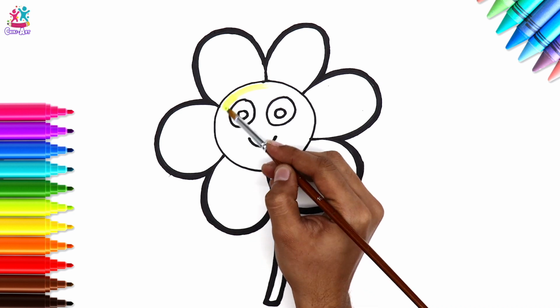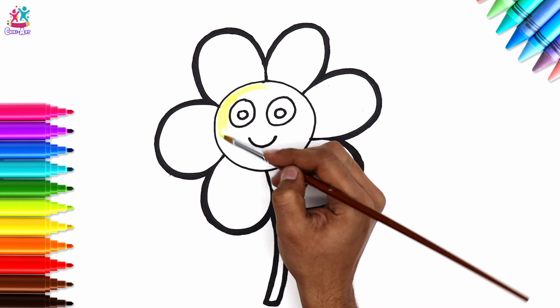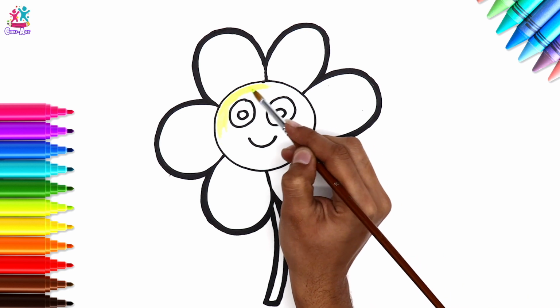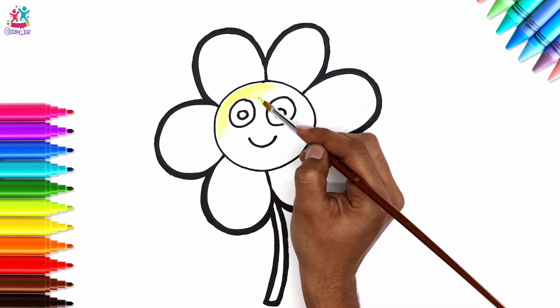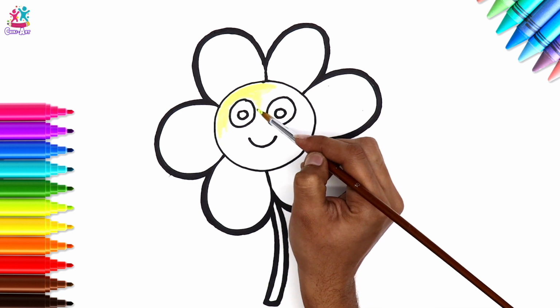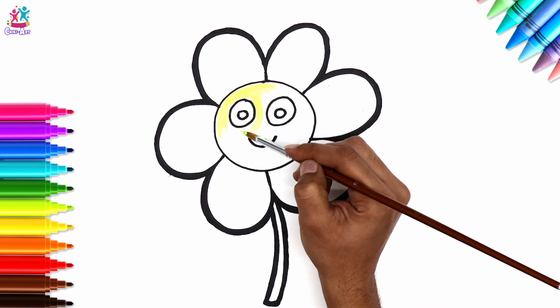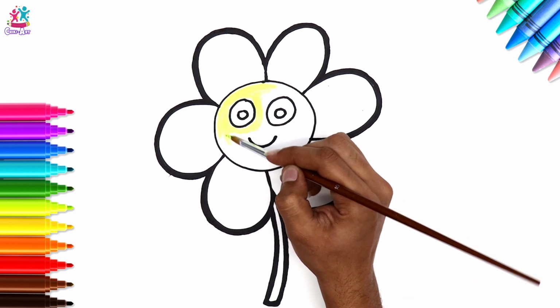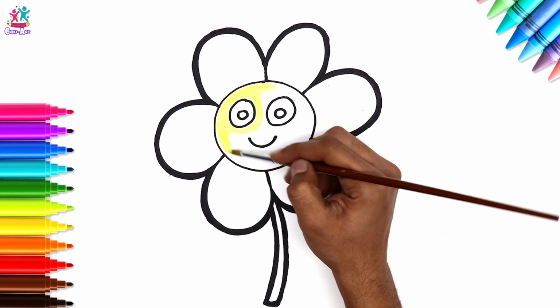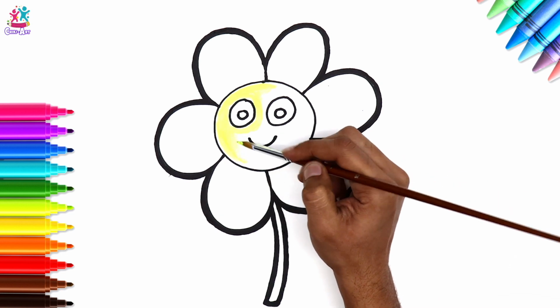We're using paint, but you can use crayons, colouring pencils, pens, anything you like. You know there are different types of paint you can use as well, depending on what material you're painting on. Are you painting on paper? Are you painting on card? Maybe canvas?